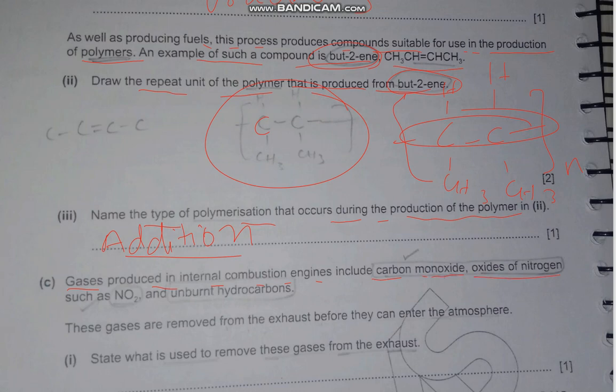Gases produced in internal combustion engines include carbon monoxide, oxides of nitrogen, NO2 and unburnt hydrocarbons. These gases are removed from the exhaust before they can enter the atmosphere. State what is used to remove these gases from the exhaust.